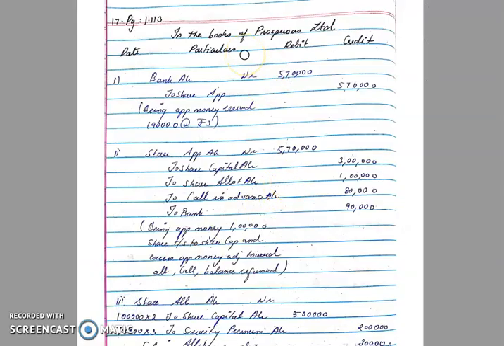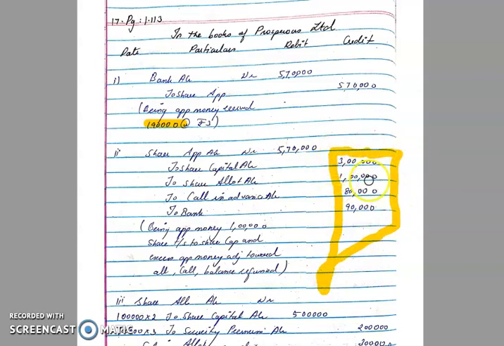So we'll start with the sum. How much amount received? It is 1,90,000 into 3 rupees. Here is the important part you have to note down. They've also made calls in advance, right? They have paid before, so that also you have to include, as told in the question.